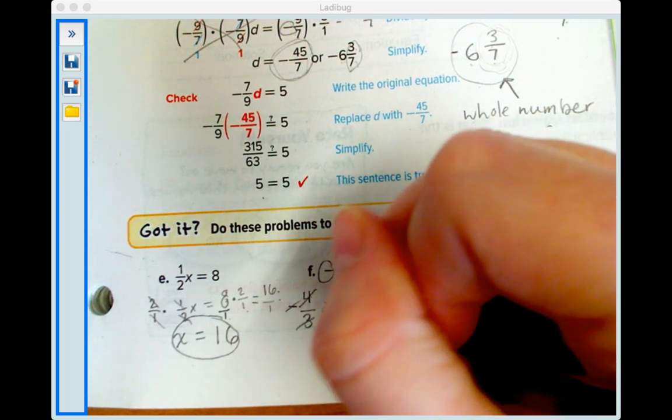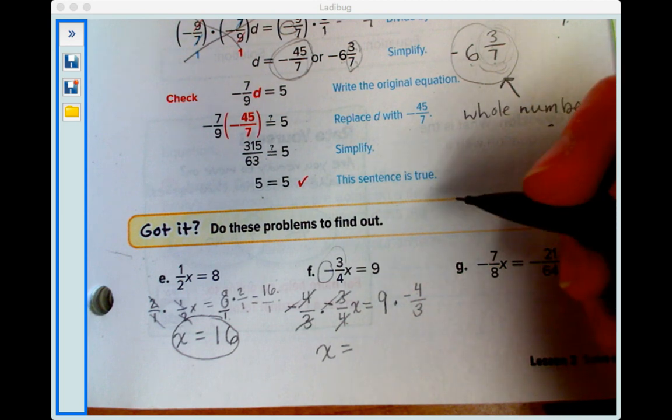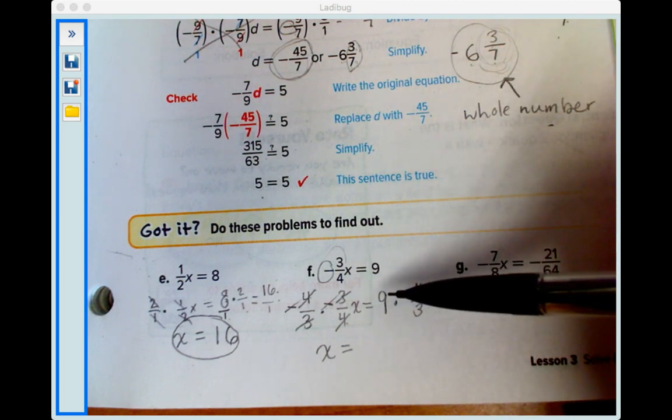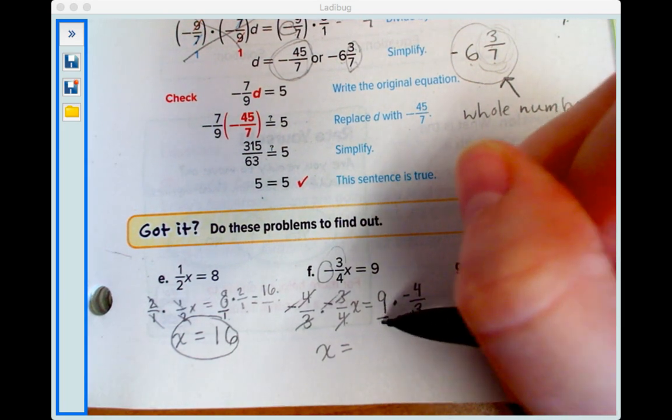X equals 9 times -4/3. Whole numbers always have an invisible 1 underneath them.